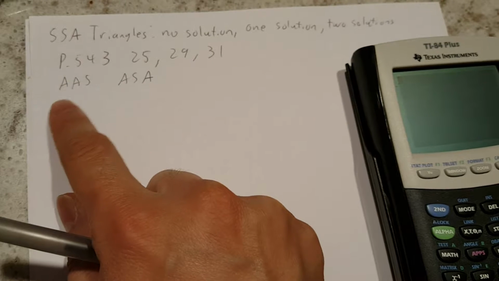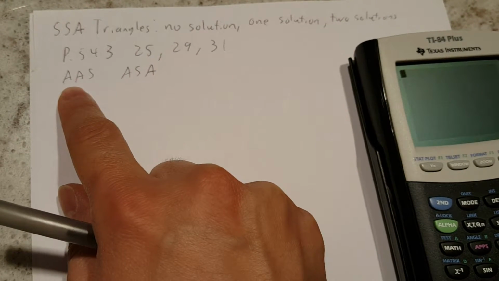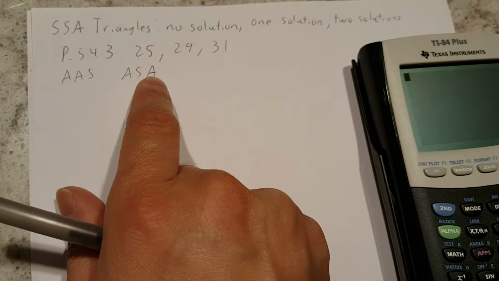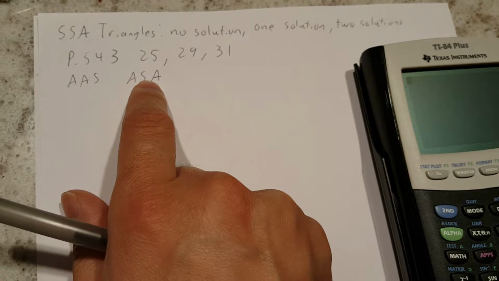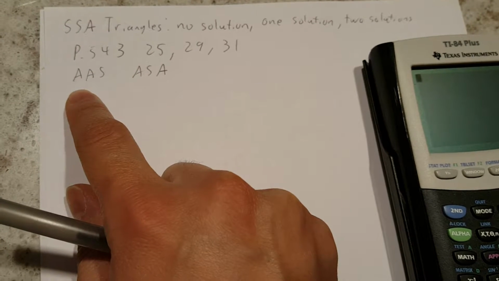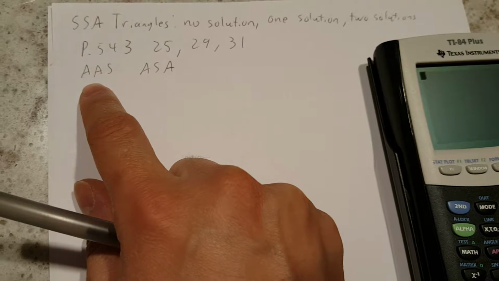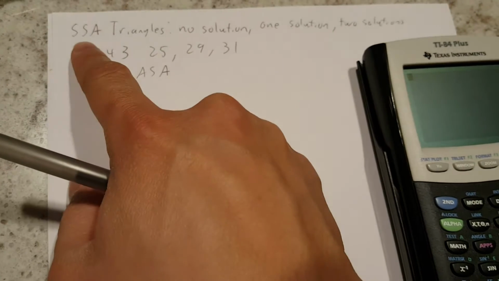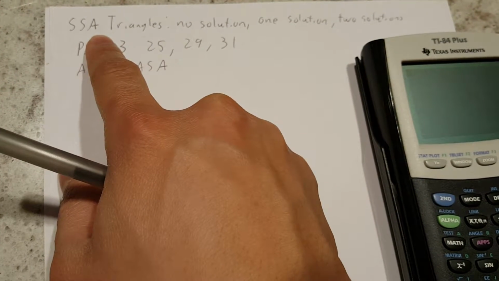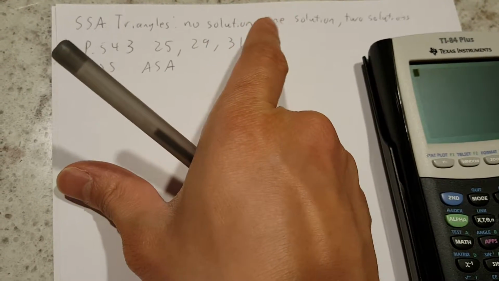You will always have one solution, because the triangle's angles add up to 180, so you will already know the third angle. There's no ambiguous case here. However, if you have side-side-angle, then you have possibilities of having no solution, one solution, or two solutions.